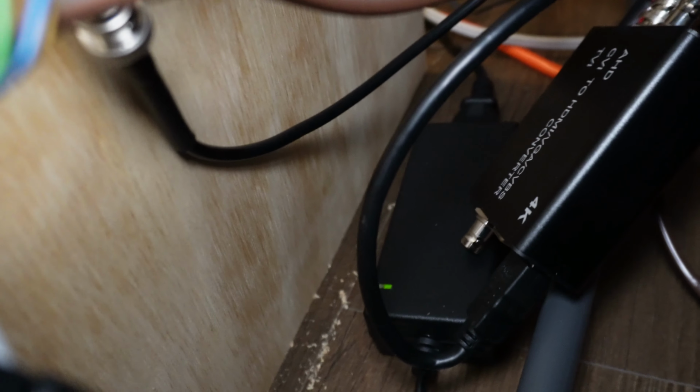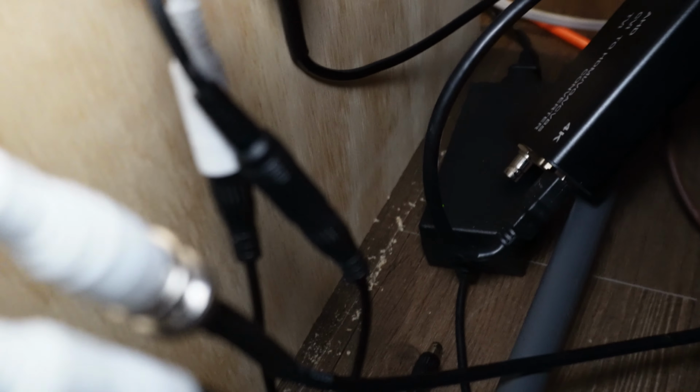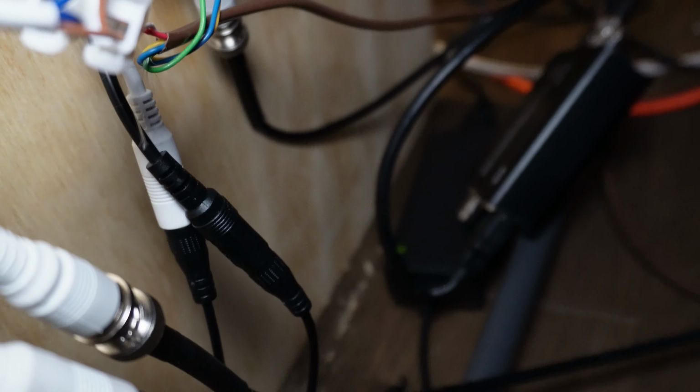And then there's a power supply powering all these cameras. It's a 12 volt 5 amp power adapter. I definitely needed that higher amperage just because of the amount of cameras I'm using and their power draw rating. So yeah, that's behind the scenes right there.